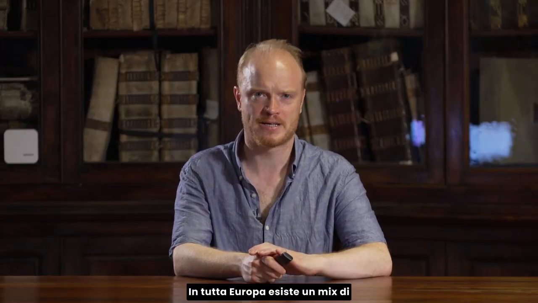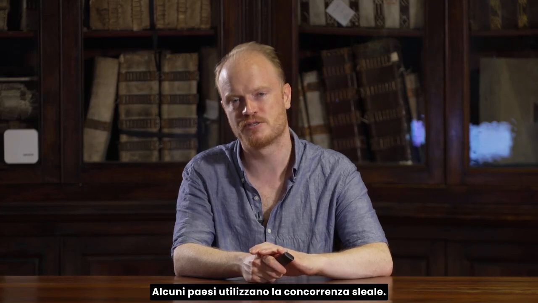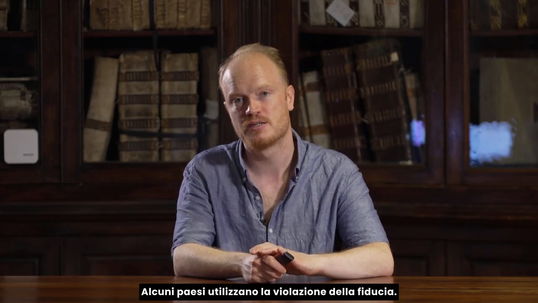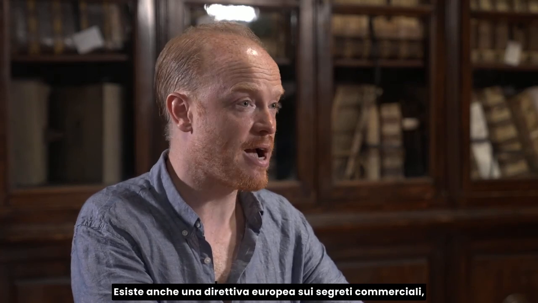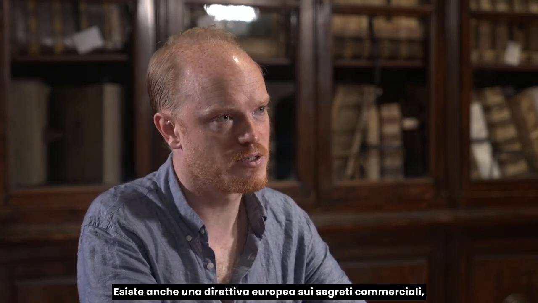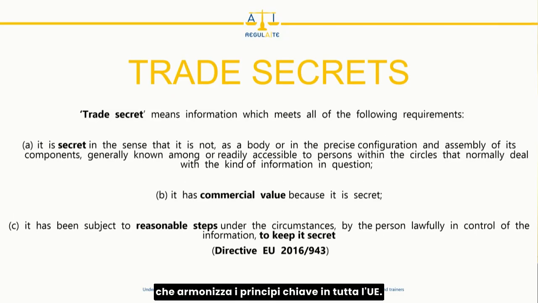Across Europe, there's a mix of legal regimes to protect trade secrets. Some countries use unfair competition. Some countries use breach of confidence. There's also an EU directive on trade secrets, which harmonizes the key principles across the EU. The key element of that directive is a test for what is a trade secret.